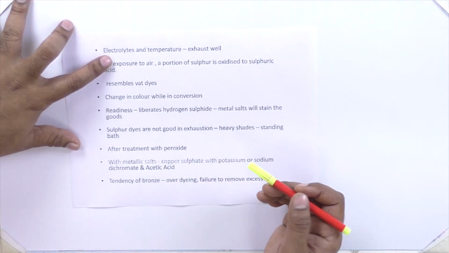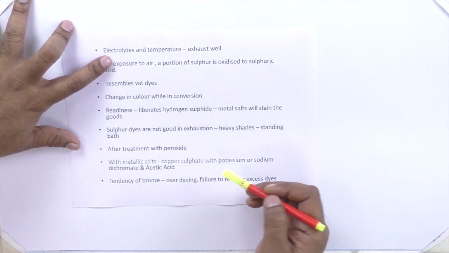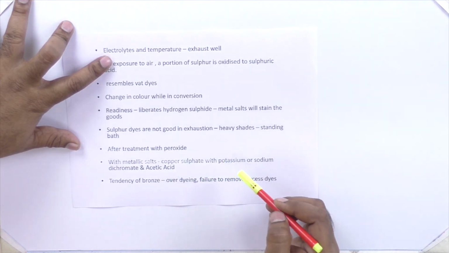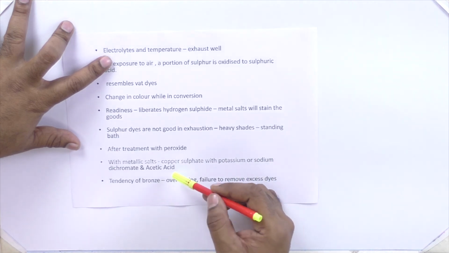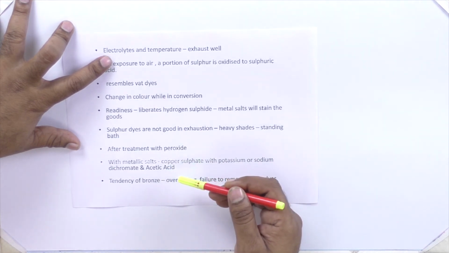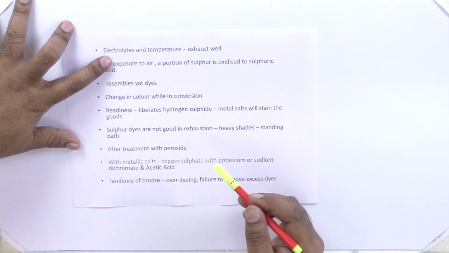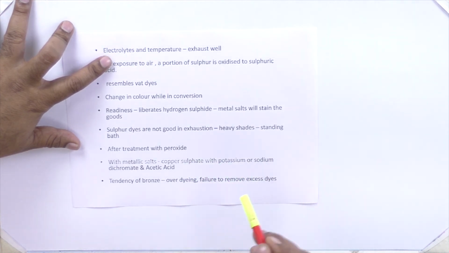After treatment, we can treat the dyed fabric with metal salts that will increase the light fastness. Normally copper sulfate, potassium dichromate, or sodium dichromate along with acetic acid is used to increase the light fastness as well as the color development.